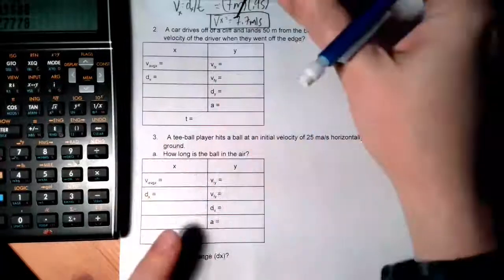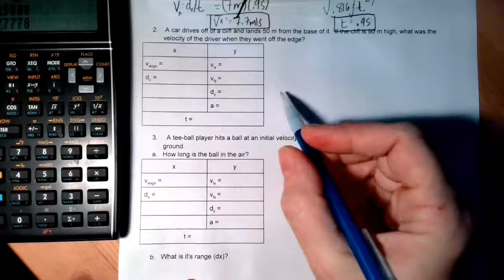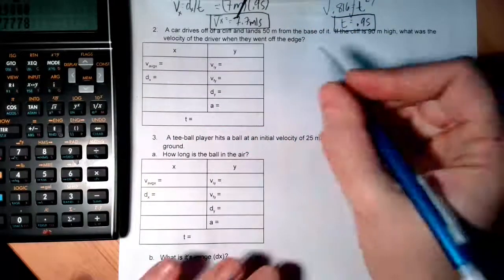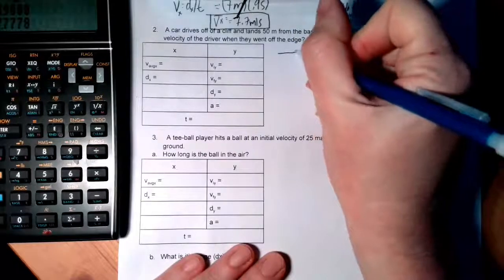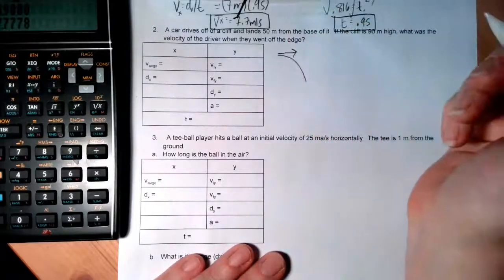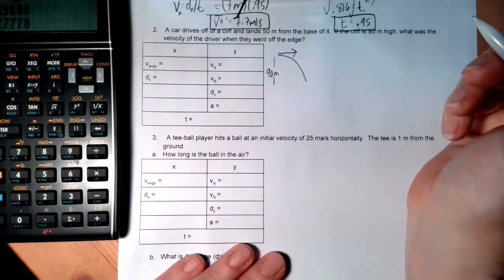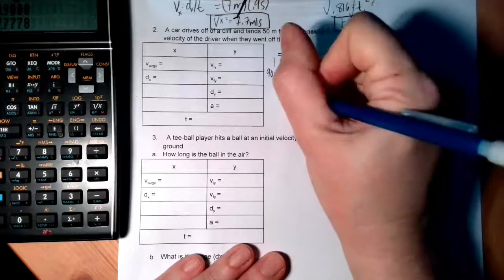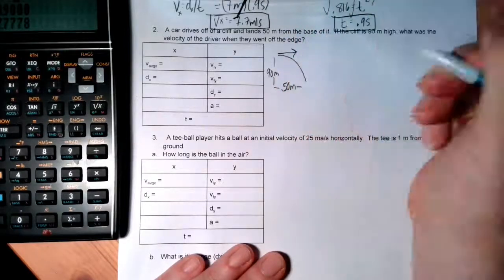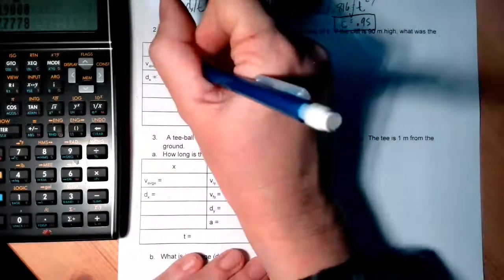Let's see. Okay, so a car drives off of the cliff and lands. So again, I'm going to start with a picture. So we have a horizontal velocity. It goes there. All right, the cliff is 90 meters high, and it lands 50 meters from the base. That's its range. And we want to know the velocity.